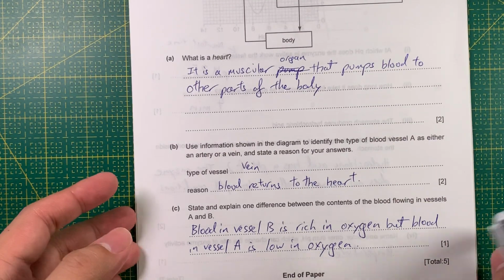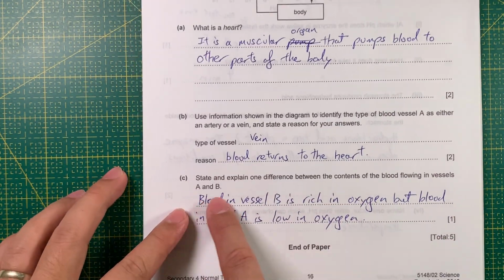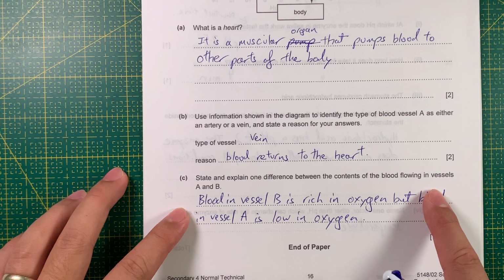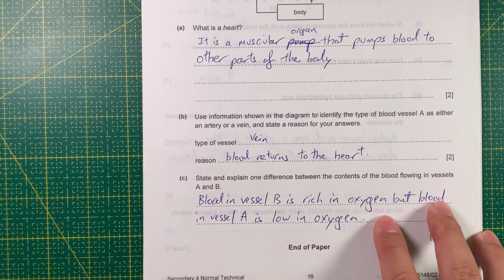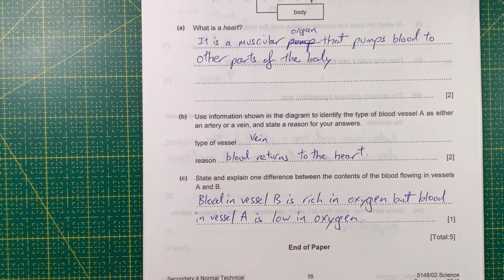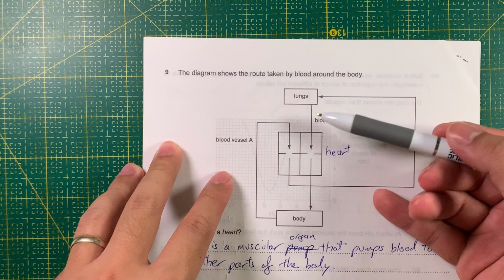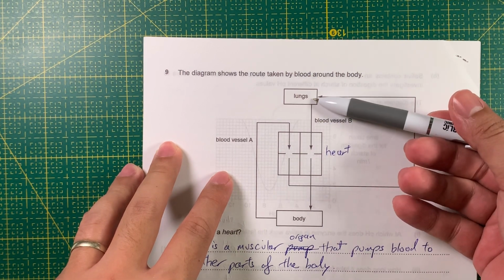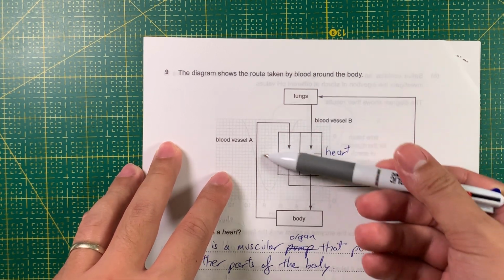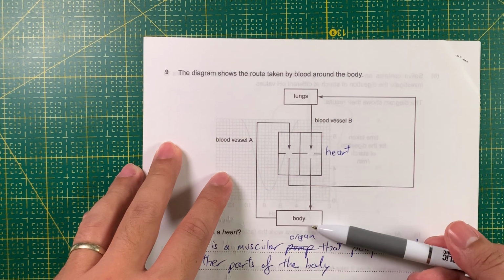Okay, so next, name the difference between A and B. Blood vessel A and B. What's the blood inside? What's the difference inside? Basically, if you look back at the diagram, you notice that blood vessel B carries blood from the lungs to the heart again and to the body.